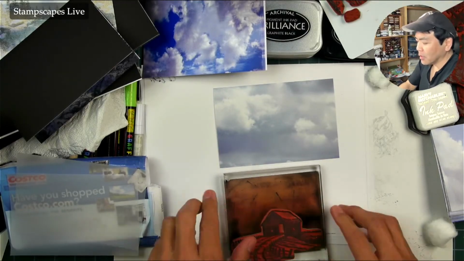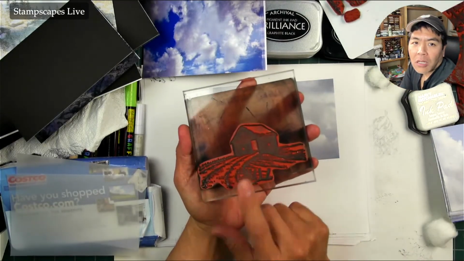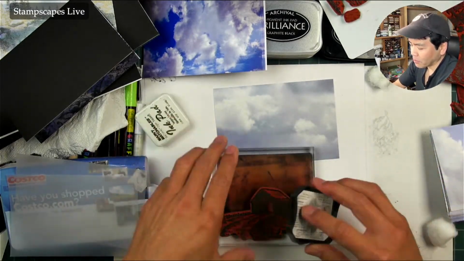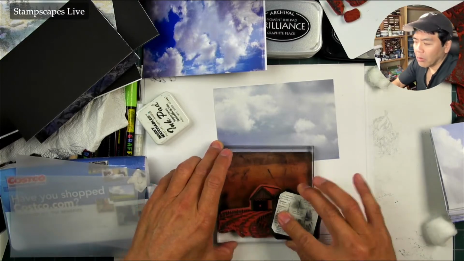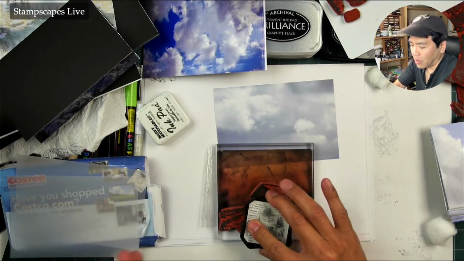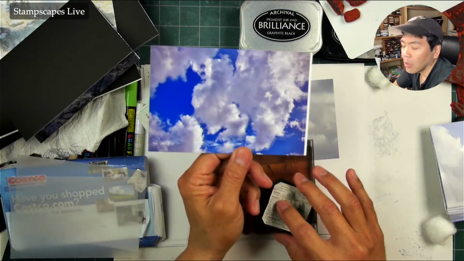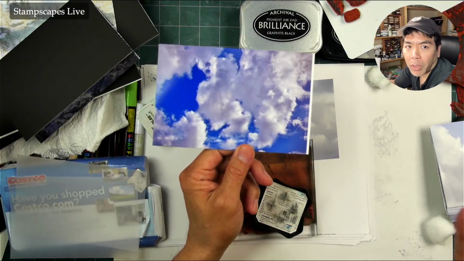Okay, let's just stamp out this snowy covered bridge here. Now, I should note here that all of my prints that I've made are on glossy photo paper, okay?